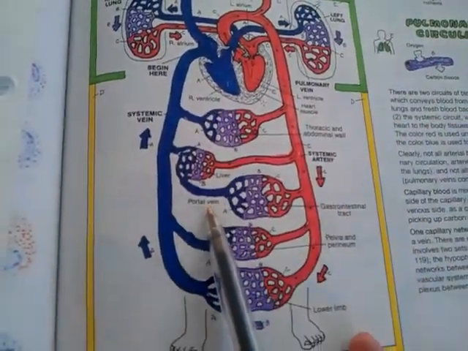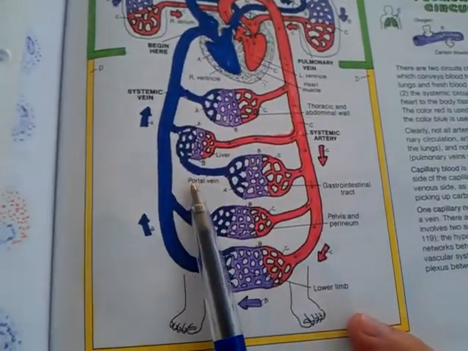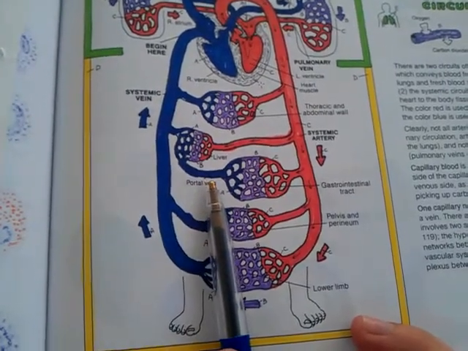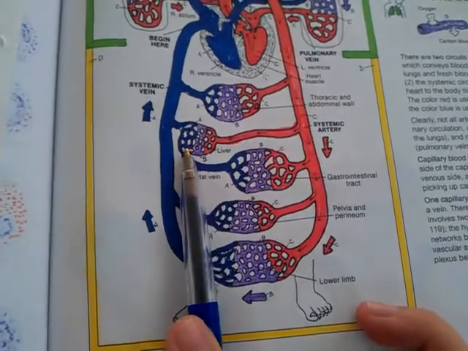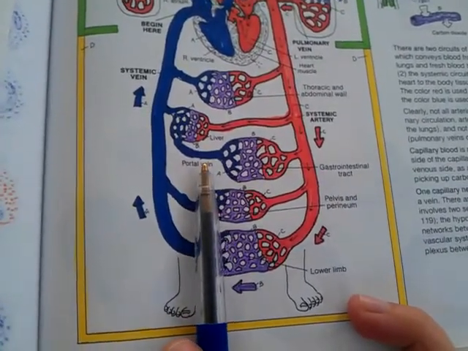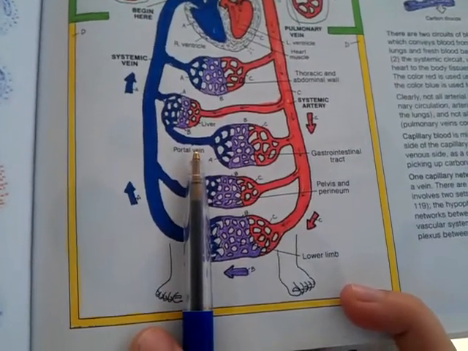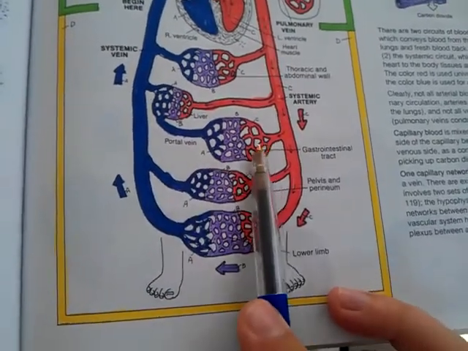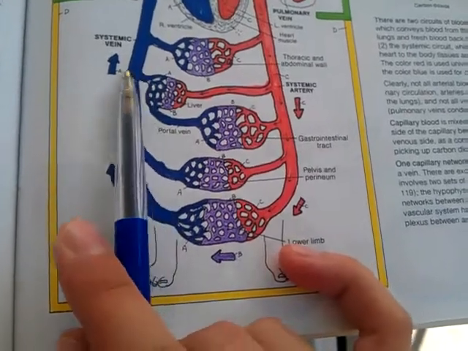And here you also have the portal circulation, which is a part of systemic circulation. And then you have two capillary networks connected by a thin-walled vein, which is the portal vein, and they are there to carry various substances between two organs. So you have arteries, capillaries, portal vein, capillaries, and then vein.